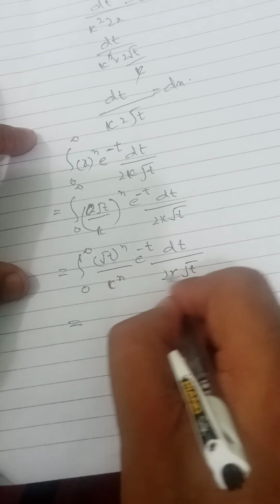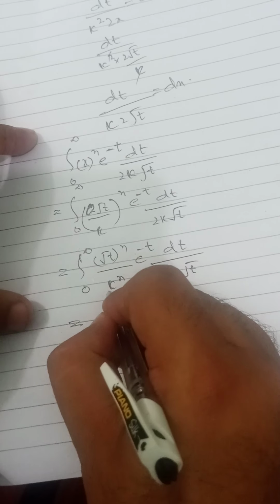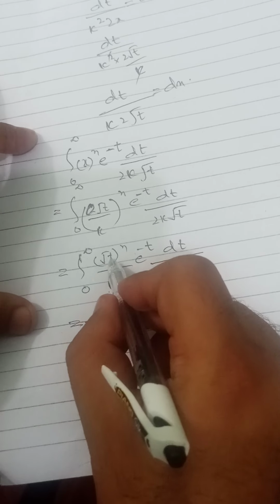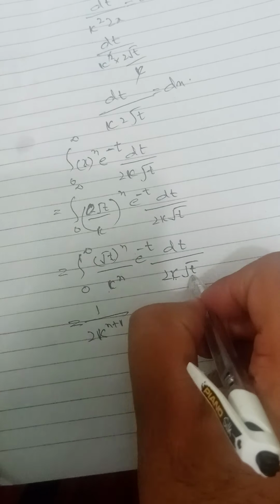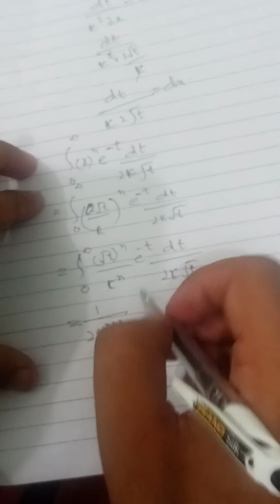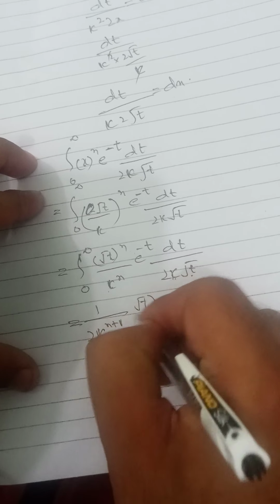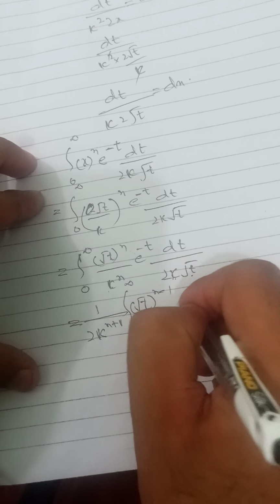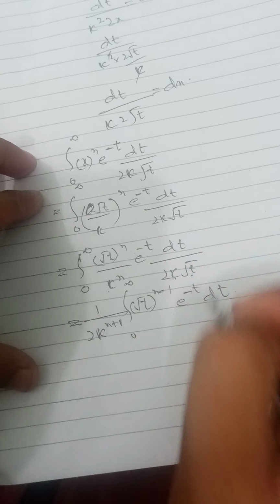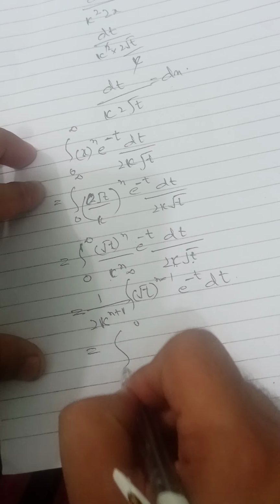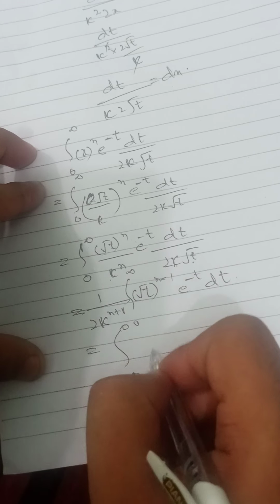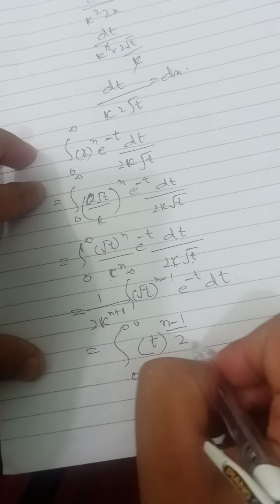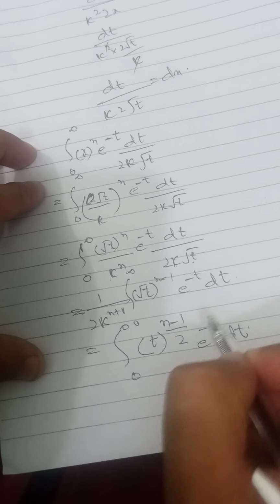So with 2k and k to the power n, it is 2k to the power n plus 1, times the integral of t to the power of n minus 1 divided by 2, e to the power negative t dt, from 0 to infinity.